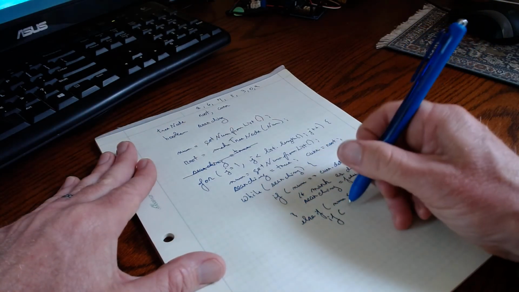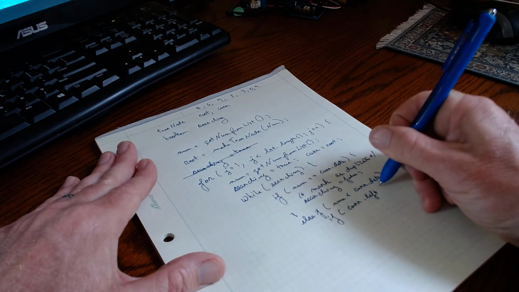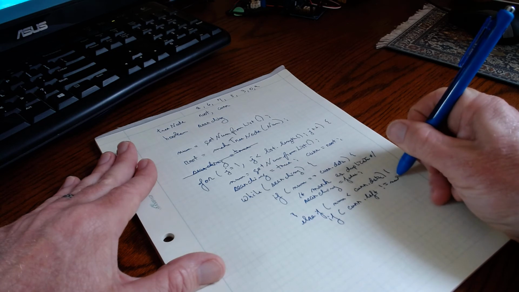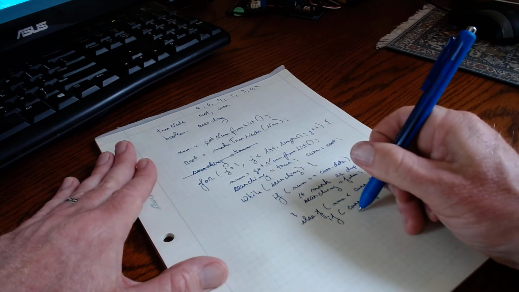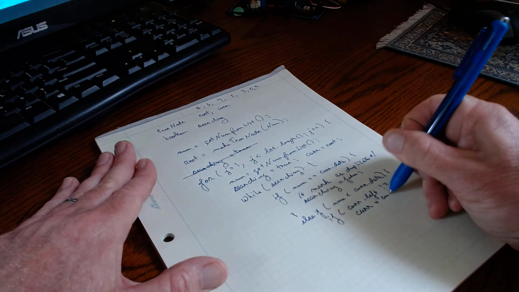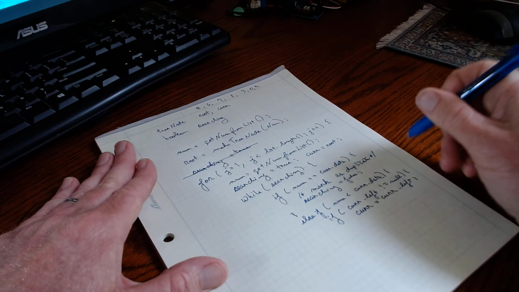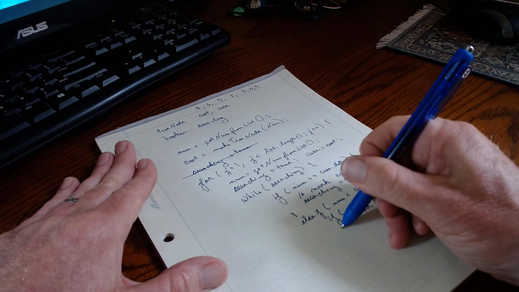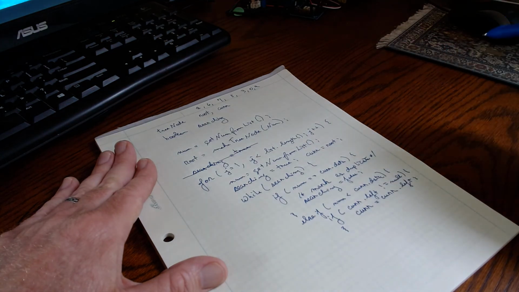If cur.left does not equal null, cur equals cur.left. So if I have a path, I'll take it. Otherwise, that means I've found where I'm going to put the number.